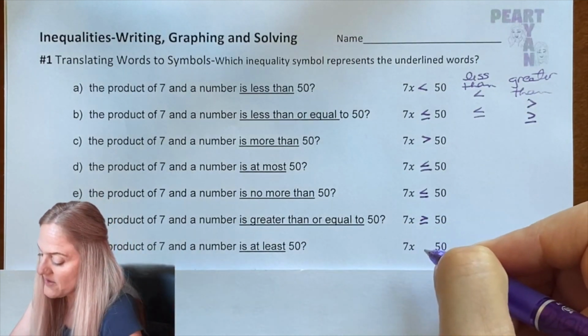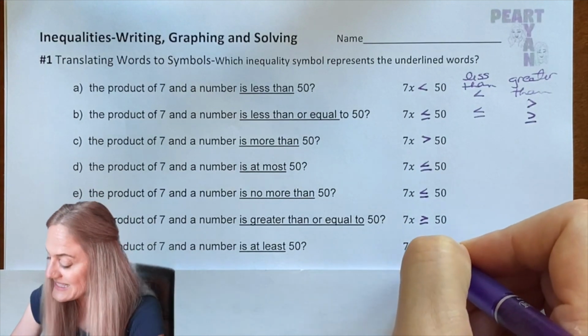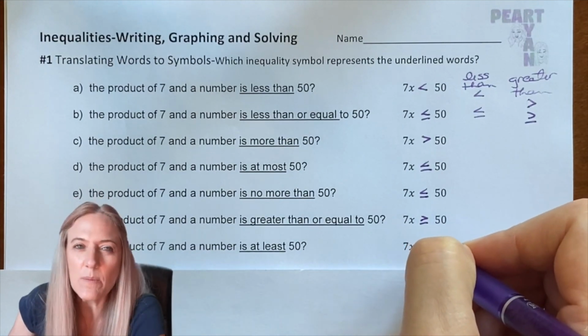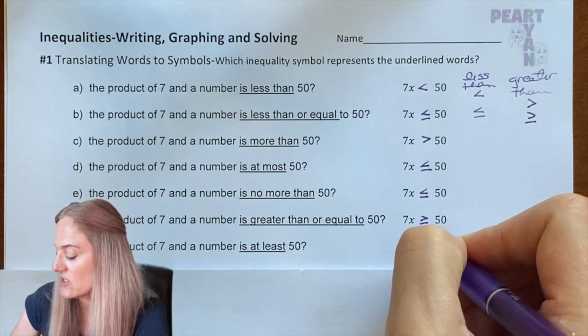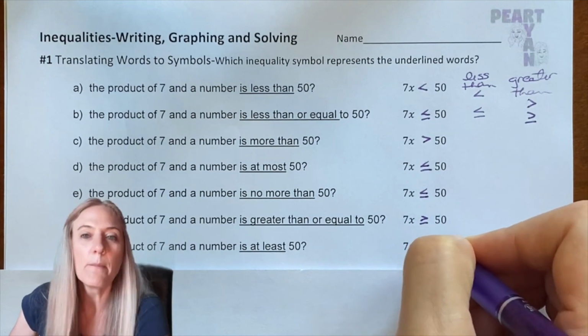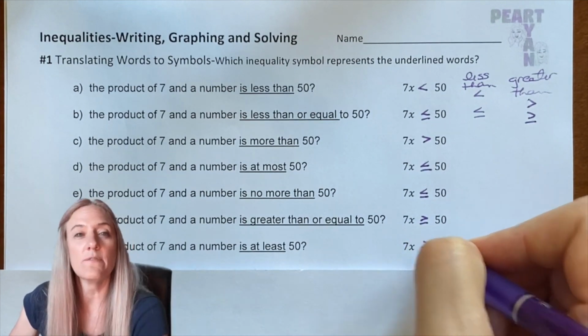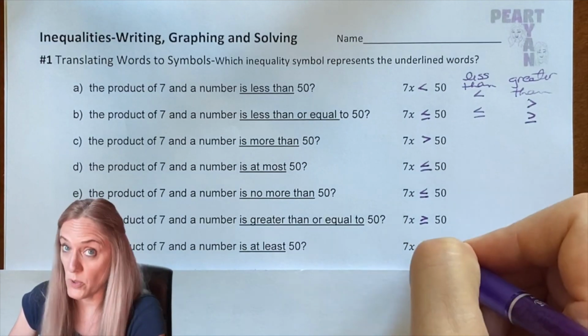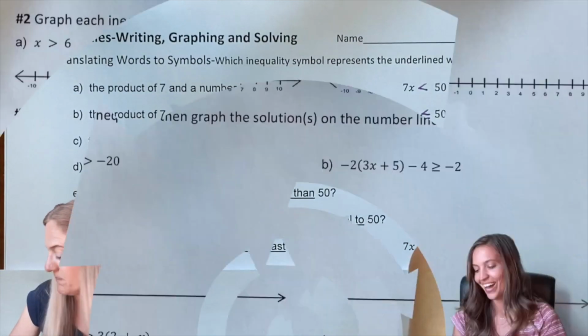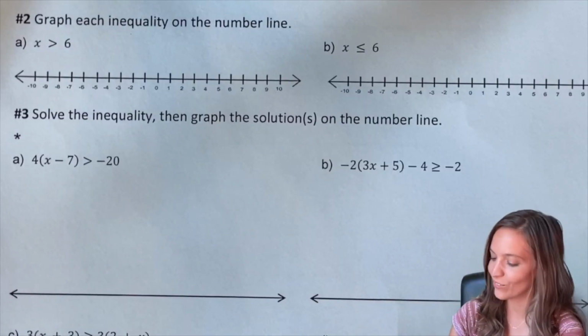And the product of 7 and a number is at least 50. At least, this one can be tricky. At least 50. So it can be equal to 50, but it has to be greater than that. 50, 51, 50.5, any of those. Okay, after that intro, let's look over here at number 2.